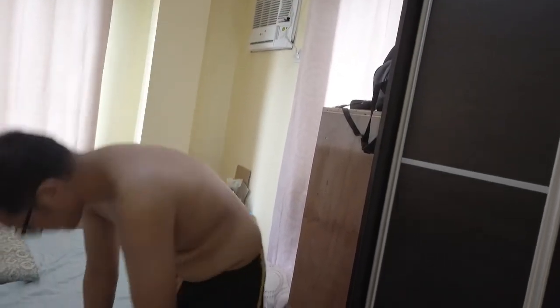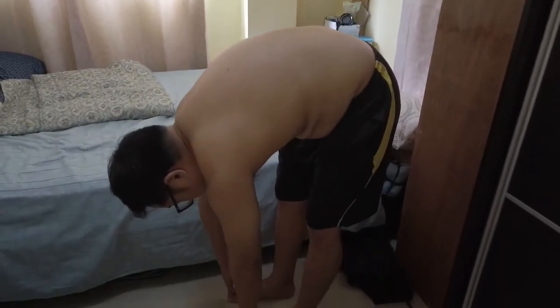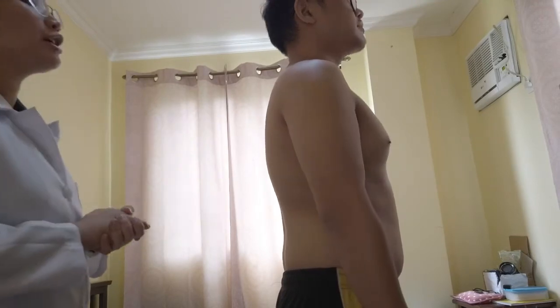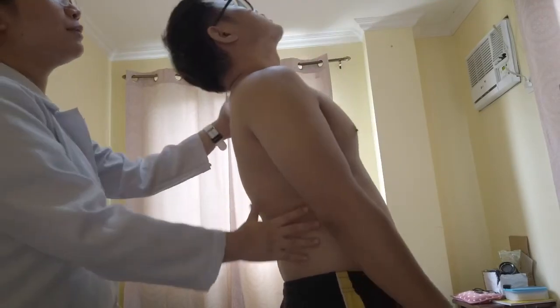Next is to assess the range of motion of the spine. So I will be asking my patient to do the flexion. Sir, can you bend forward and try to touch your toes, please? Okay, thank you. For extension, sir, can you turn back? Sir, can you bend backward as far as possible?